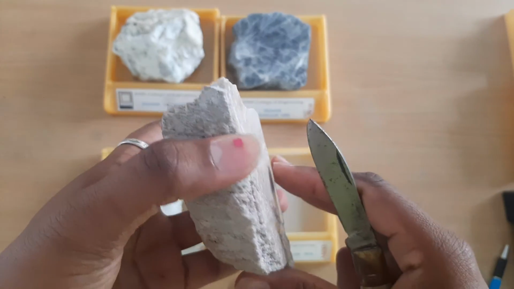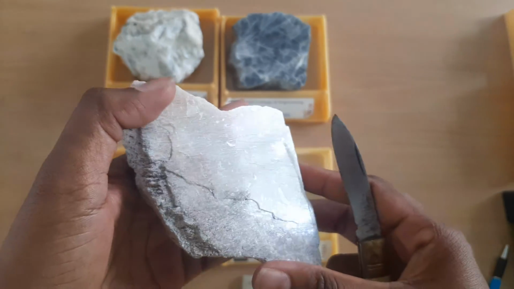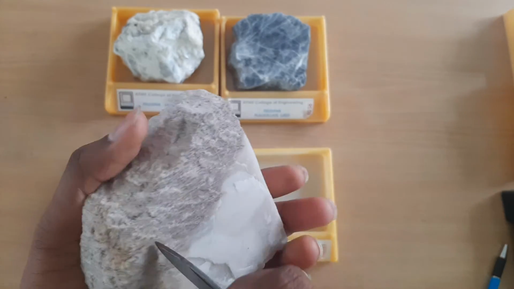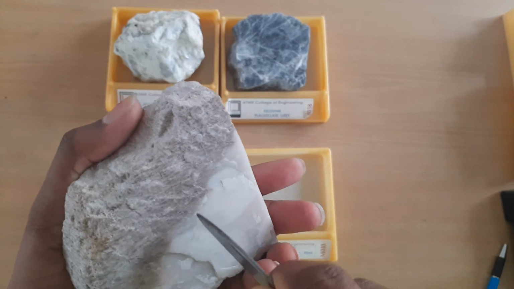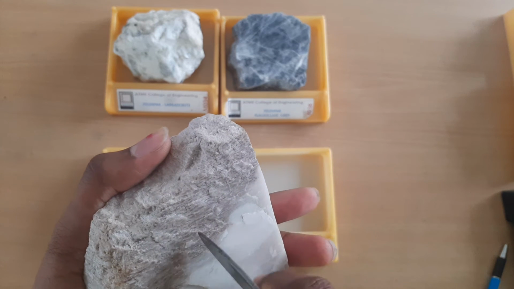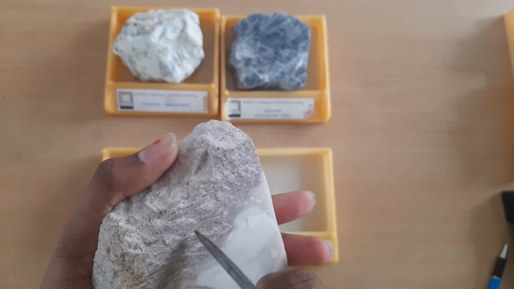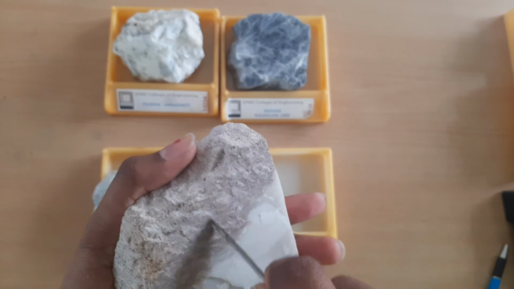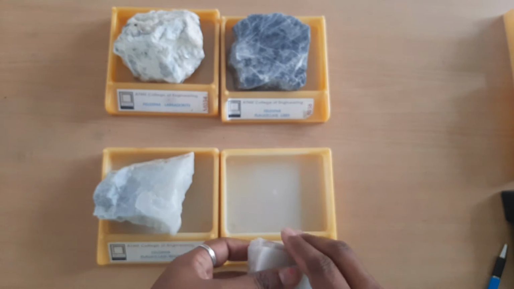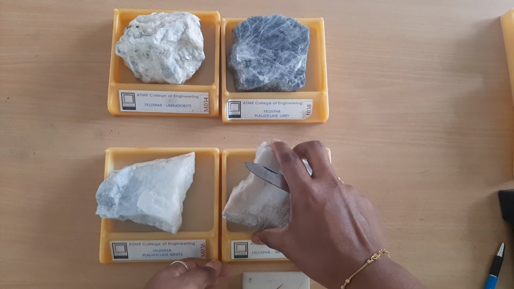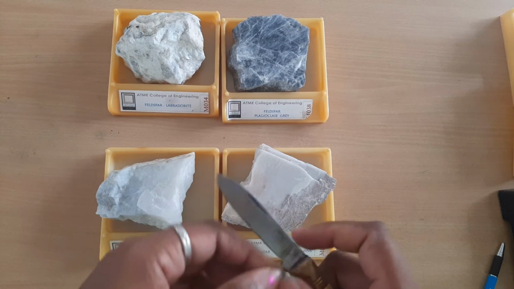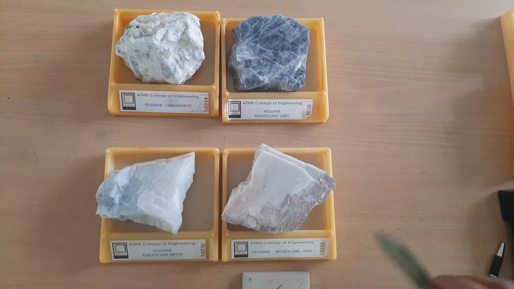According to the standard Mohs scale, the hardness of feldspar lies at the 6th place, so the hardness is 6. Hardness 6 means that using a penknife we can scratch the mineral very easily. And hardness 10 is, as you know, diamond. Even with a penknife, we will not be able to scratch the surface of a diamond.